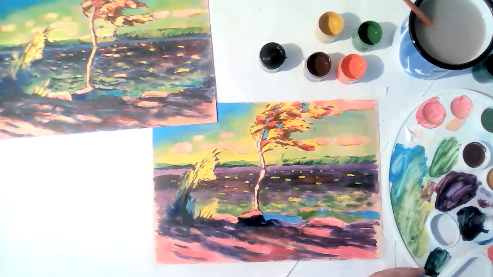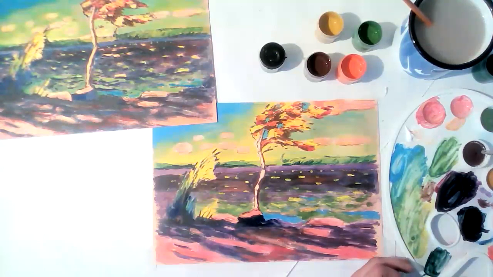Because still, of course, I don't want a really dirty color. And then maybe dark blue. Let's say dark blue, brown, and a bit of black can be a good combination.